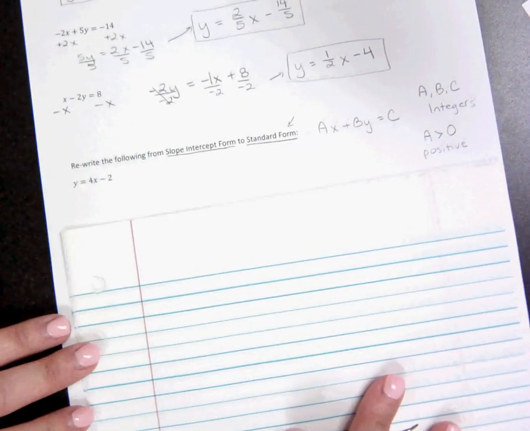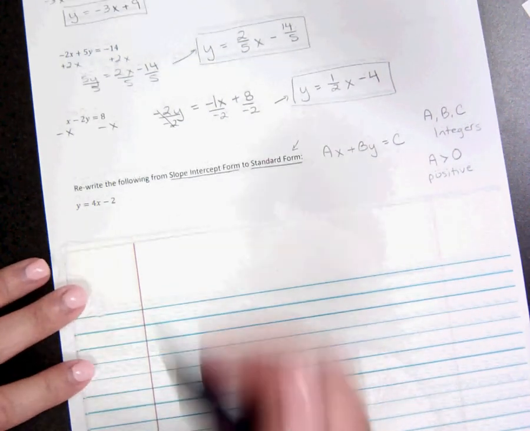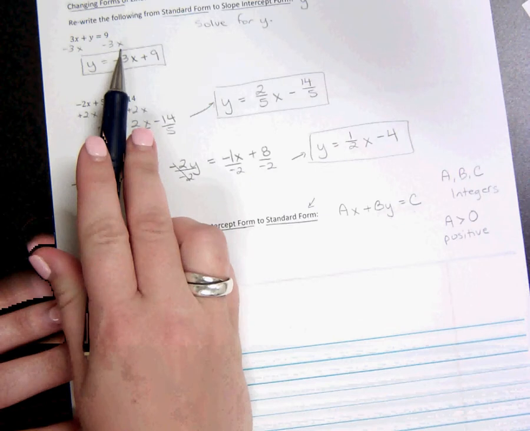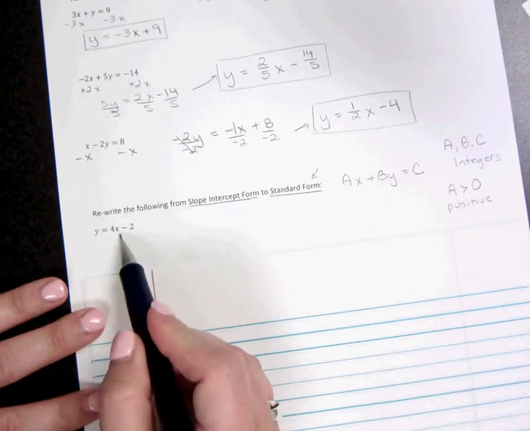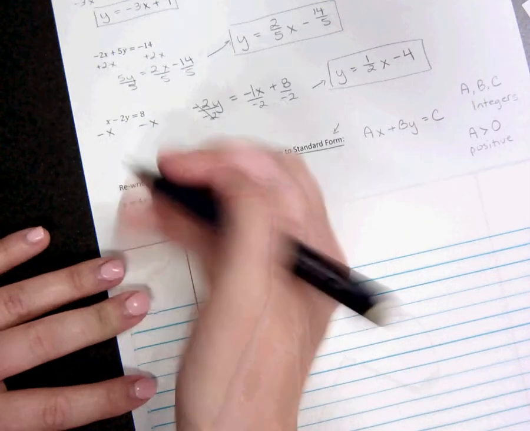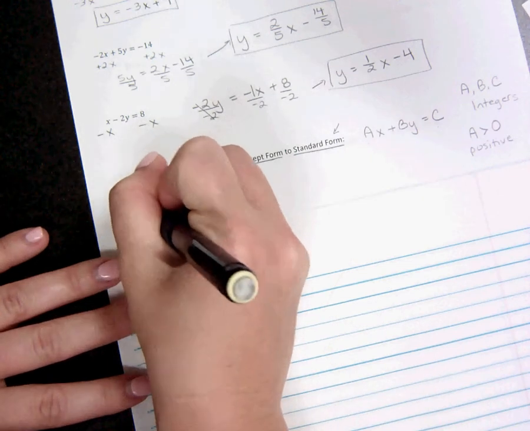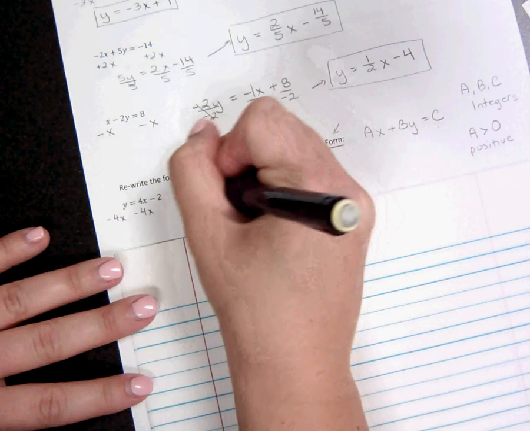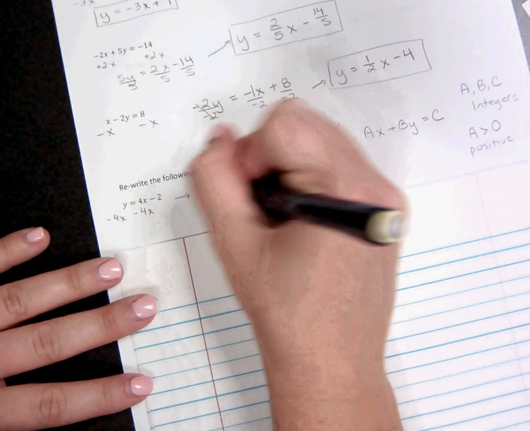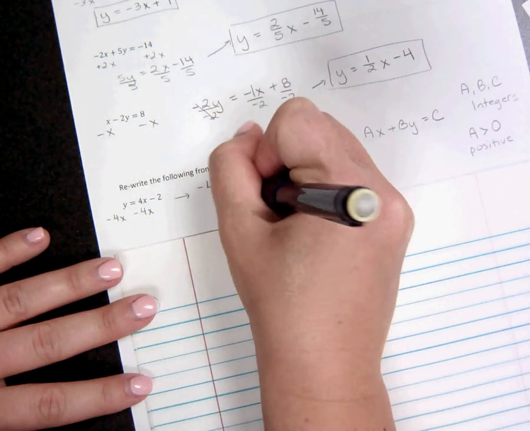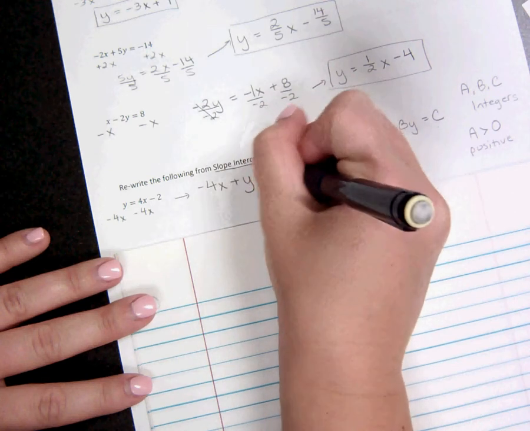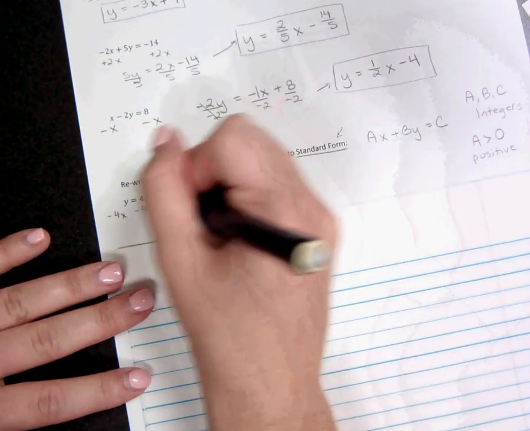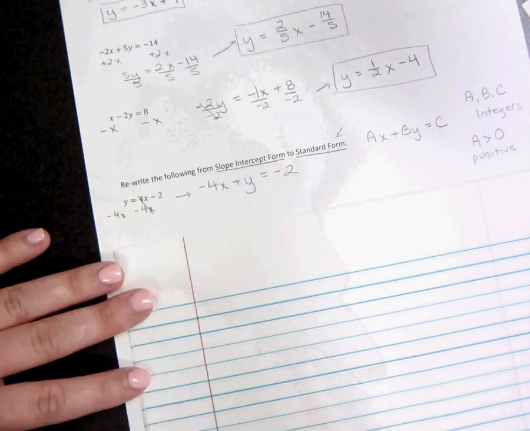Alright, so that makes these a little bit more challenging to do. So up here we moved the x term to the right, and now we're going to move the x term back to the left. So the first thing we want to do is move that 4x back to the left. I'm going to work sideways here. That's going to give us negative 4x plus y equals negative 2. So we just move that 4x to the other side. It goes away here. It comes on over here.